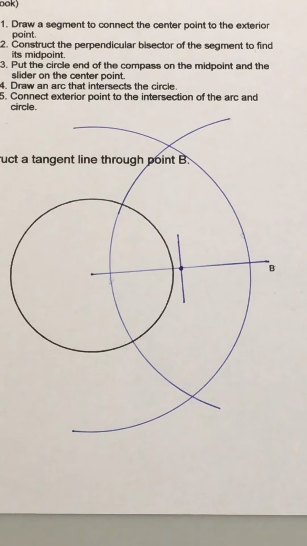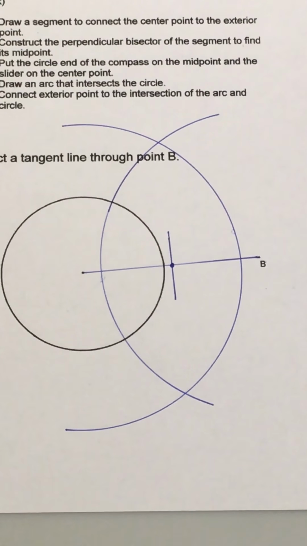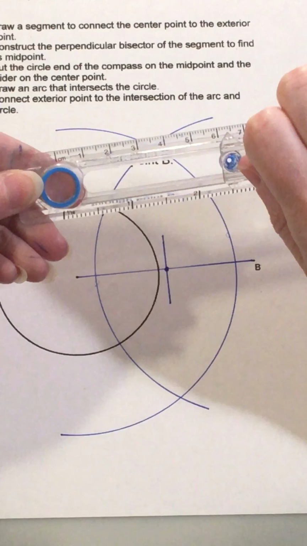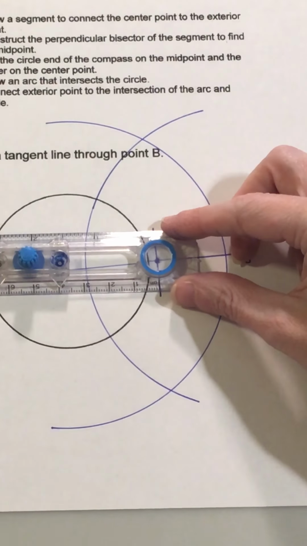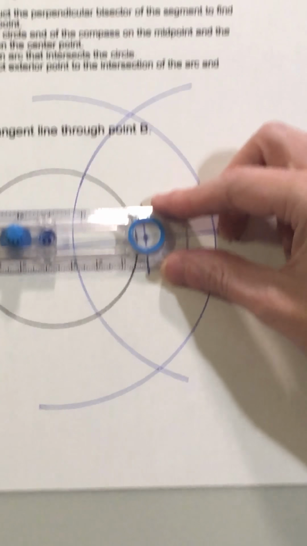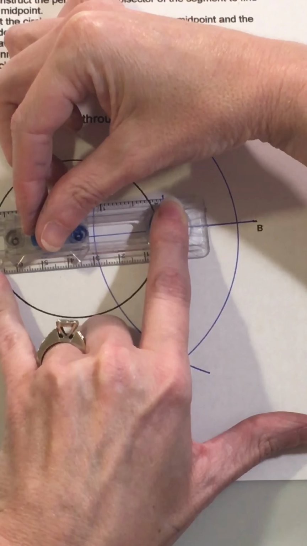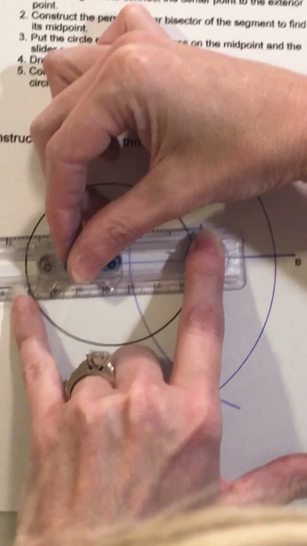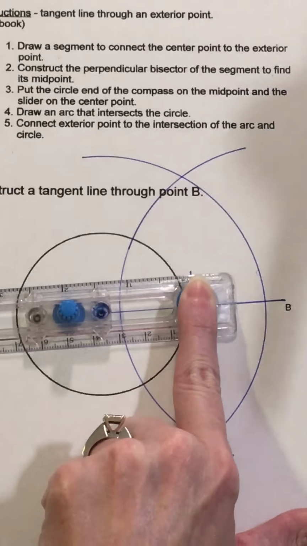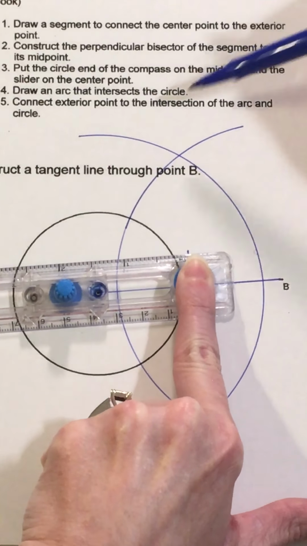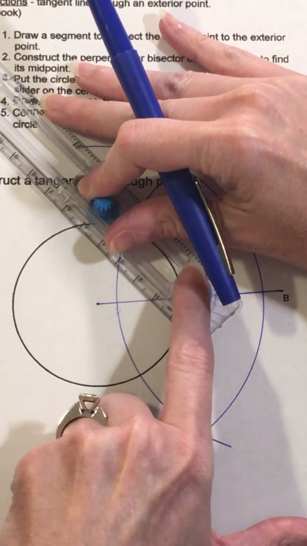Then we want to put the circle end of the compass on that midpoint and move the slider to the center point. So loosen your knob. I'm going to spin it around. We need to put the circle end on the midpoint, and we need to put the pencil hole at the center. Okay, now you're going to draw an arc that intersects the circle. So I'm going to let it intersect right over here.